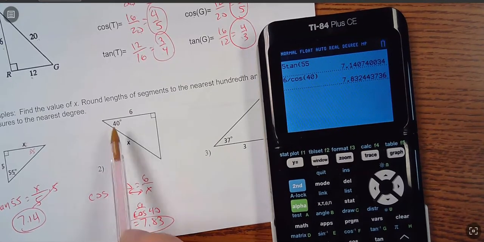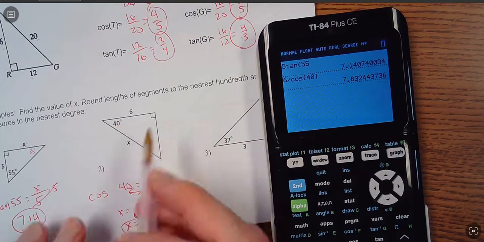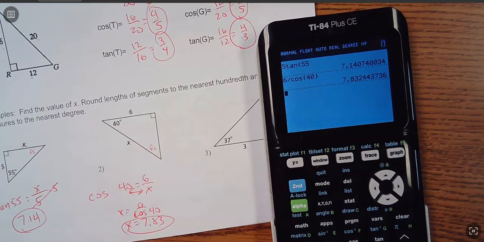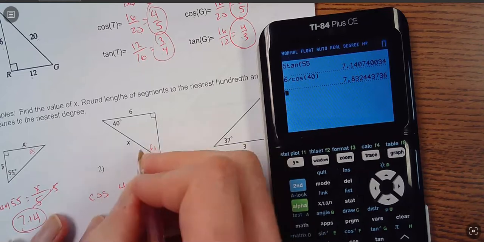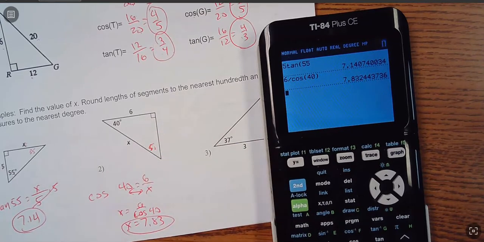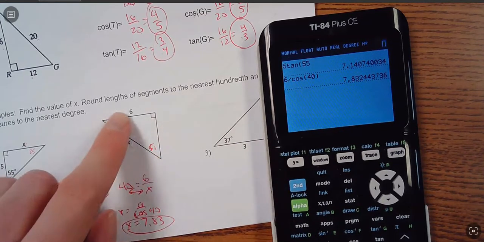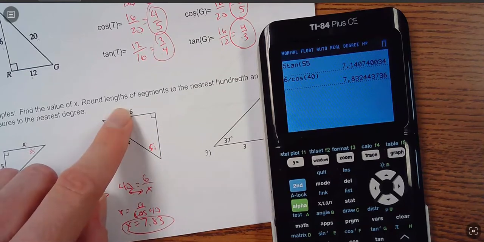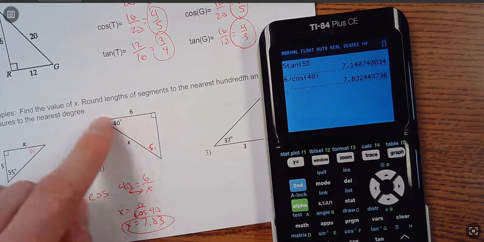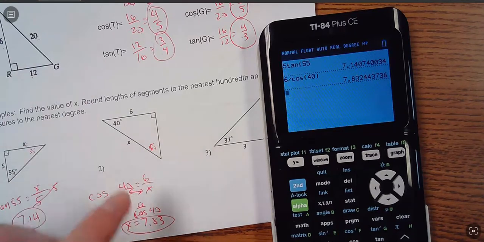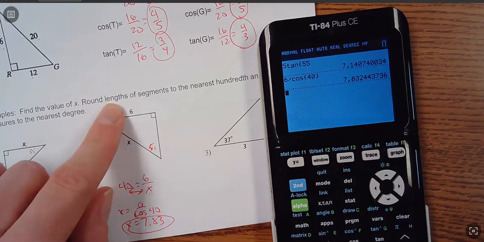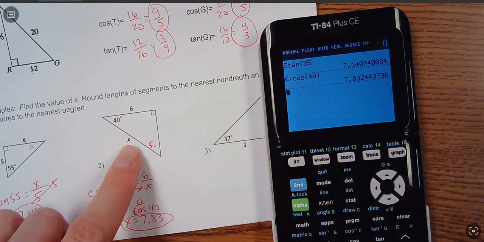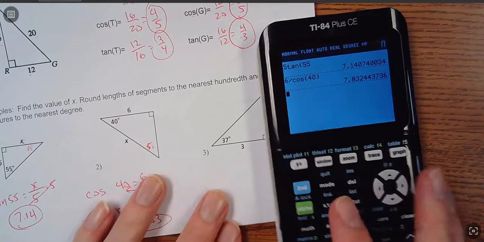So does that kind of make sense? Well, this is 40 degrees. That means this must be 50 degrees over here. So it would make sense. Well, if this is hypotenuse, it has to be more than that. I could try to find this side. I guess that's not really important, but this x needs to be more than 6, but not a whole lot more. It's not going to be like 50. But 7.83 is a reasonable answer.